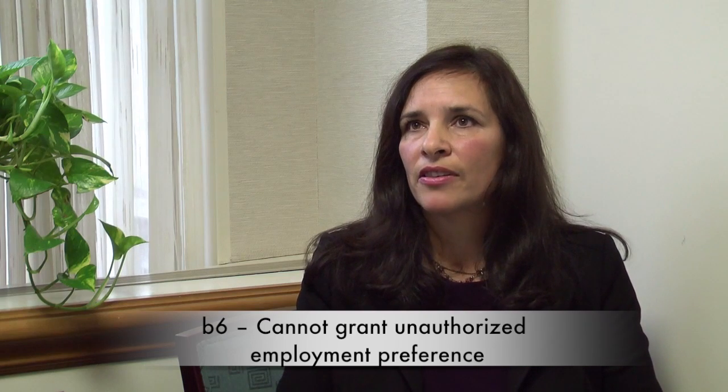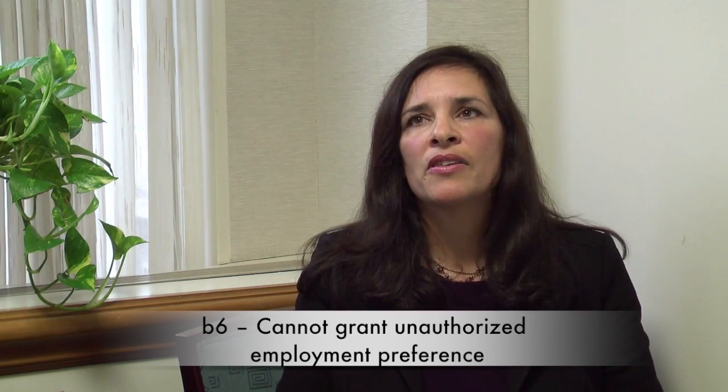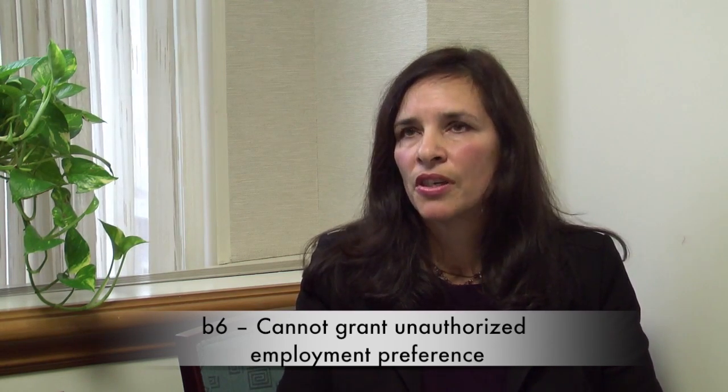The next prohibition involves the granting of an unauthorized employment preference. There are two elements involved in proving this particular prohibited personnel practice. The first is the granting of that unauthorized employment preference. The second is that the granting of the preference must be to improve or injure a particular person's employment prospects. Again, this particular prohibition involves a showing of intent.